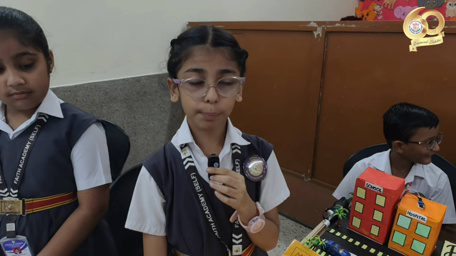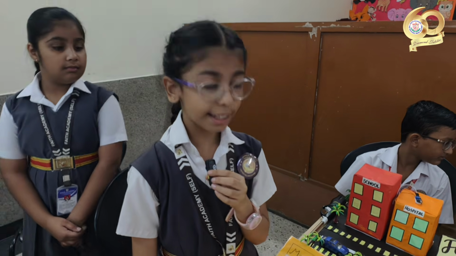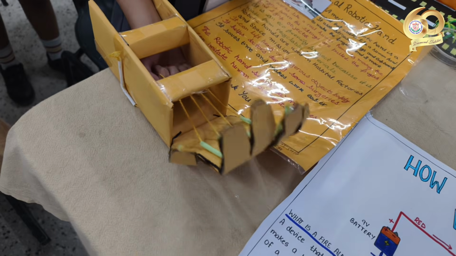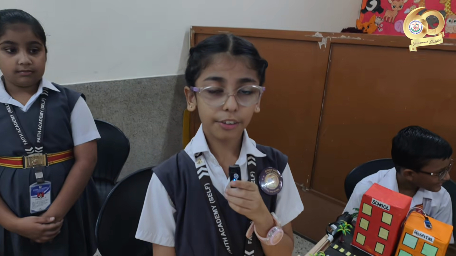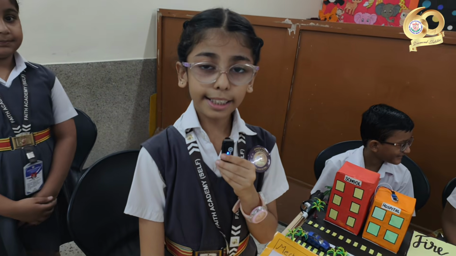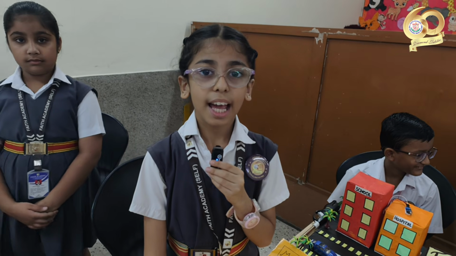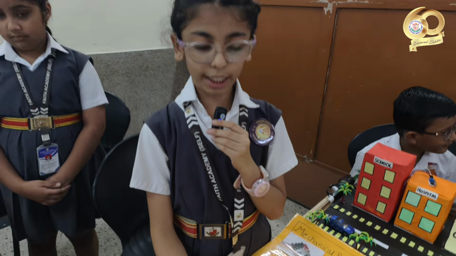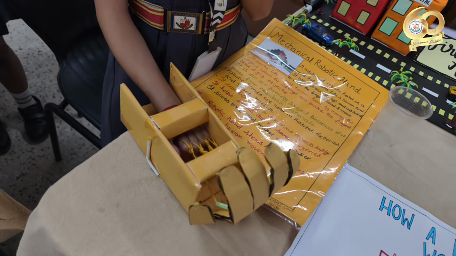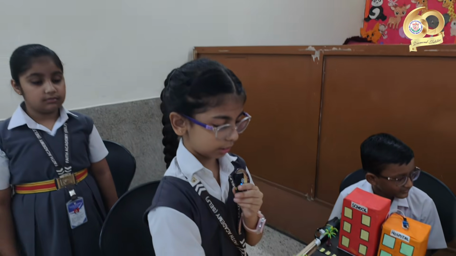Today I'm going to explain my model, a mechanical robotic hand. A mechanical robotic hand is a model that works like a real human hand. It uses straws, strings, and cardboard to make the fingers bend and move. When the strings are pulled, the fingers bend and grip objects.